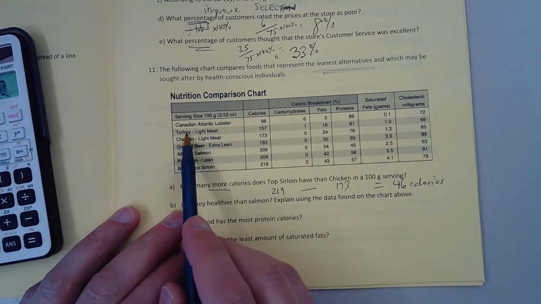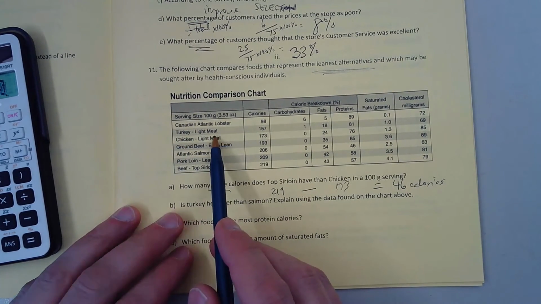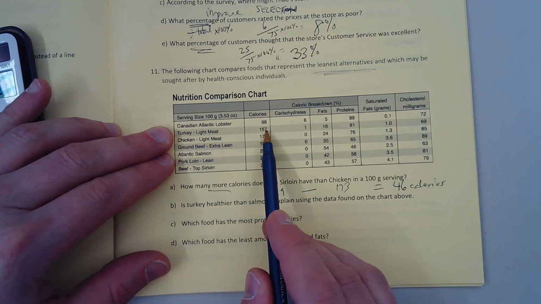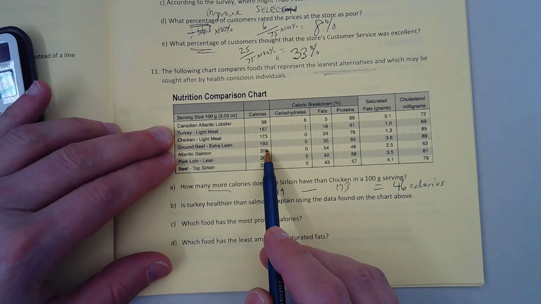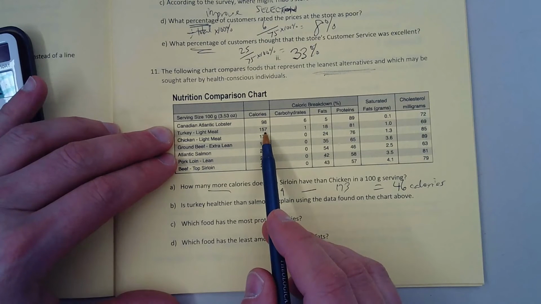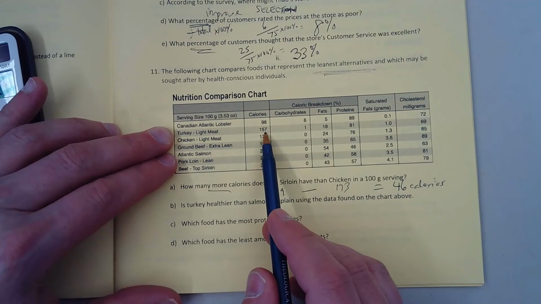So let's take a look. Turkey and salmon. We're going to compare those two. Turkey's got 157 calories, salmon's got 206. Turkey's healthier. So based on calories, turkey is lower calorie. So that might be something you would consider healthier.